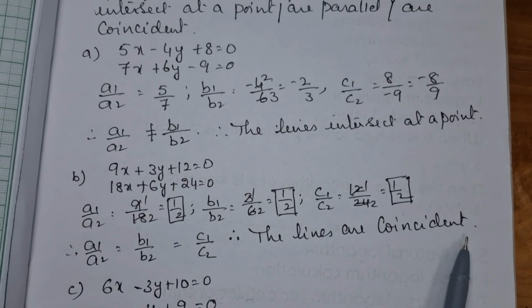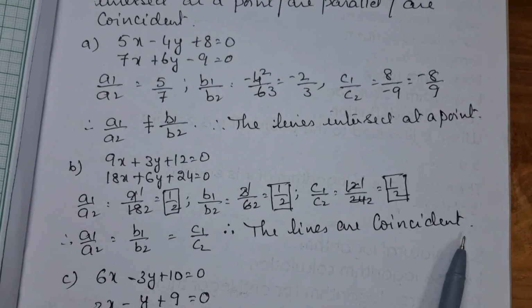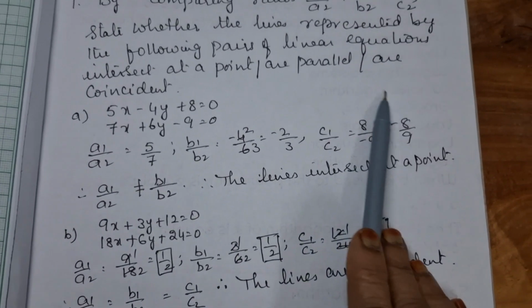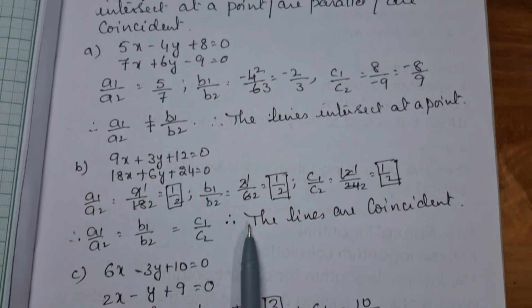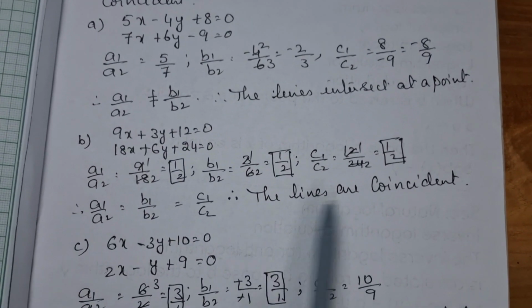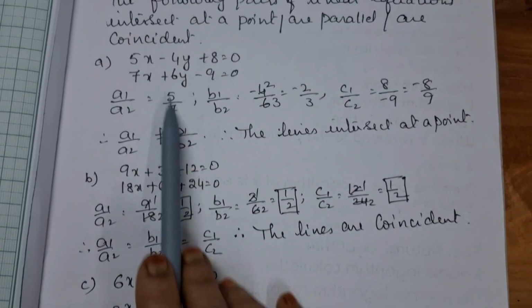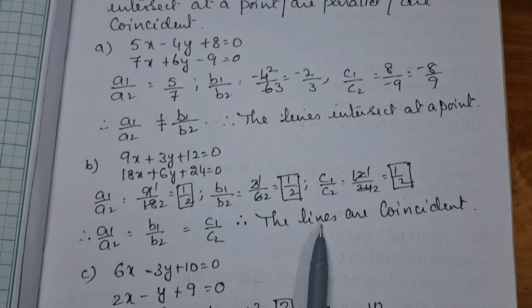The lines are coincident. Coincident in the sense what? What do you mean by coincident? Here they have given coincident. That means they have many solutions, so they lie one upon the other. So this is the second one. As they have asked in the question, I have written here, children.